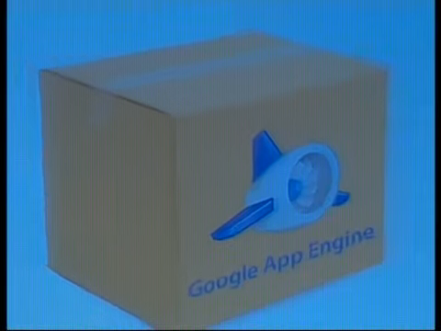So App Engine is meant to be a solution to this. The idea is that you write some code, you upload it to our servers, and we run it for you. You never have to worry about scaling your databases. You never have to worry about scaling your app servers. It just works. And as your app gets more popular, the infrastructure can help support it.